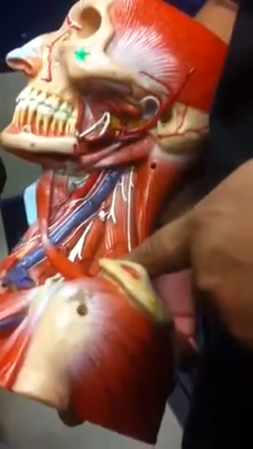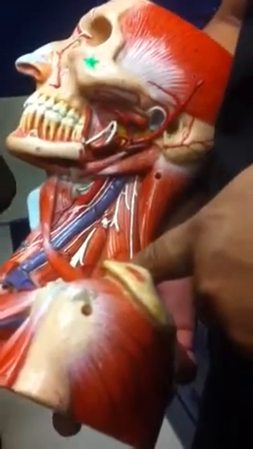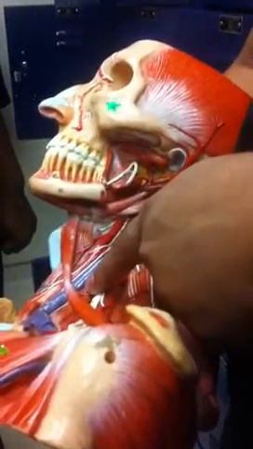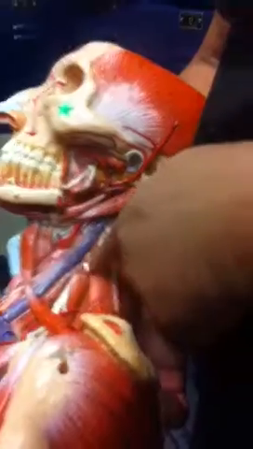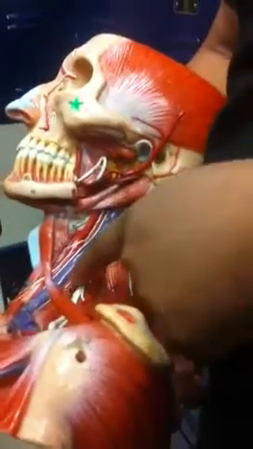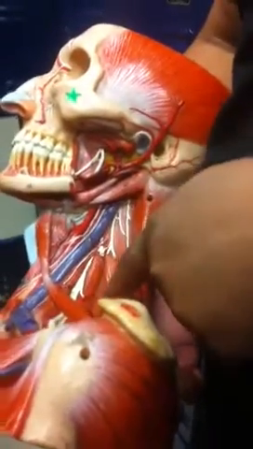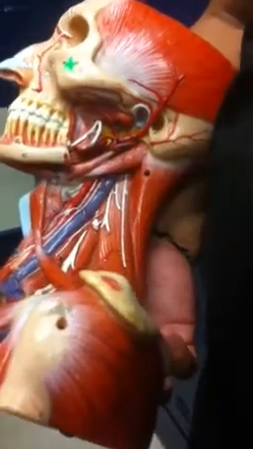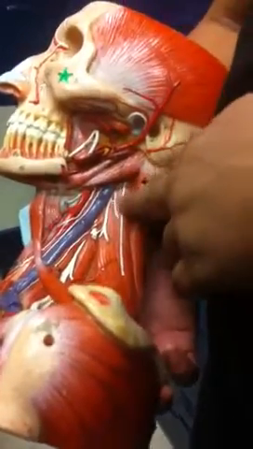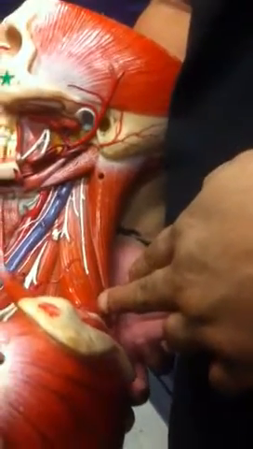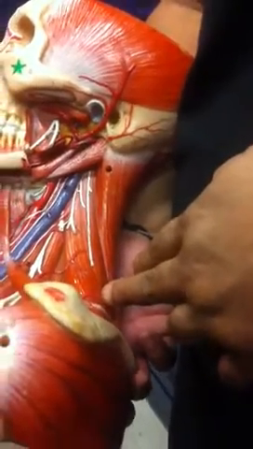Y'all good so far? All right. This muscle right here is the anterior scalene, middle scalene, and then posterior scalene. These are the three scalenes: anterior, middle, and posterior. Right behind the posterior scalene is the levator scapulae. Y'all look good so far?